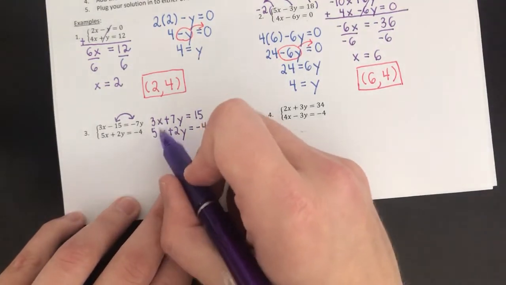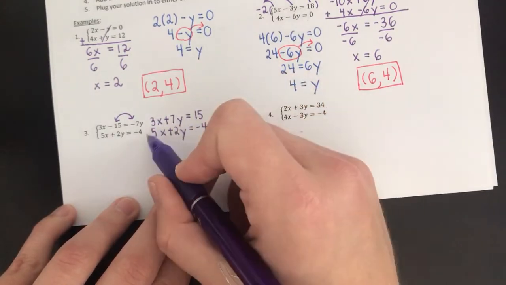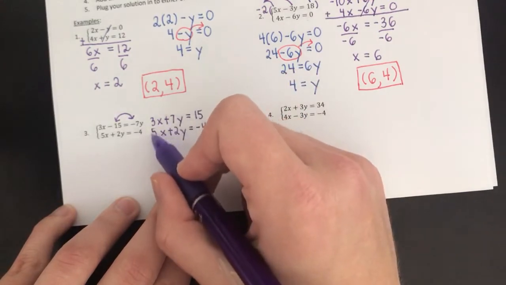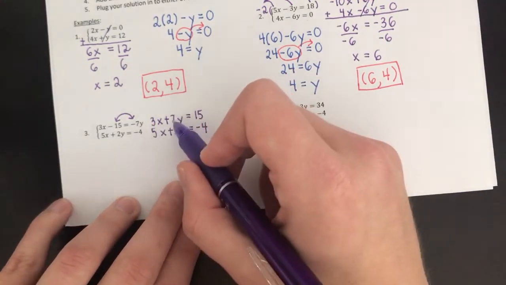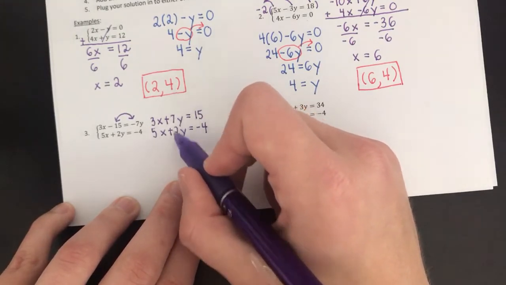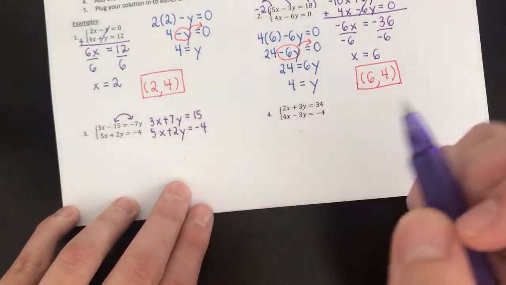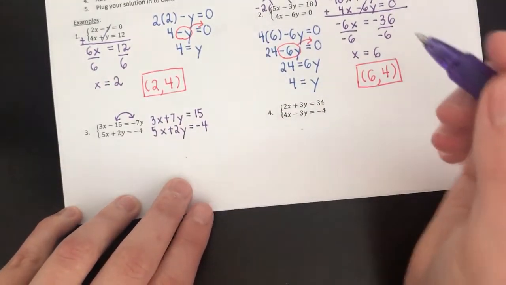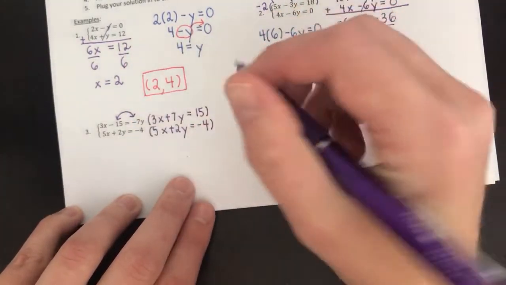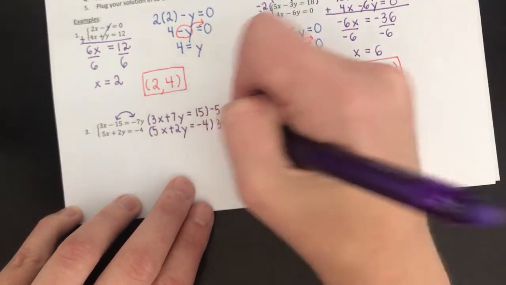So it doesn't matter if you want to eliminate x or y, okay? I can multiply the top by 5 and the bottom by 3, but one of them needs to be negative to make this 15, one of them positive, one of them negative. And I can multiply the top by 2 and the bottom by 7 to make both of these 14. Again, you have to multiply one of them by a negative to make one of them eliminate. It doesn't matter which choice you choose. I'm going to go ahead and I'll multiply the top by negative 5 and the bottom by positive 3.